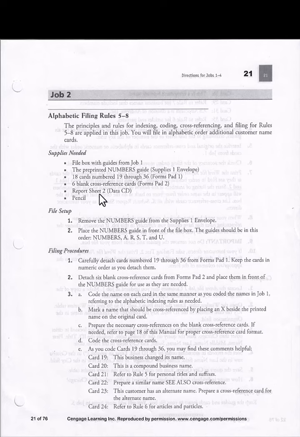Then you want your report sheet. It is not in a data CD. It is in D2L under the Assignments tab in our course. Download it, save it on your computer. And then, of course, you want a pencil so that you can erase when you make mistakes.